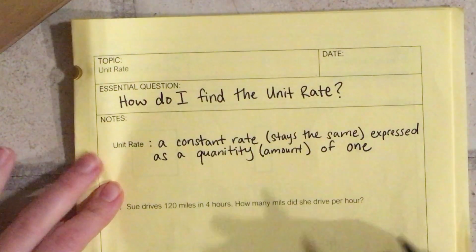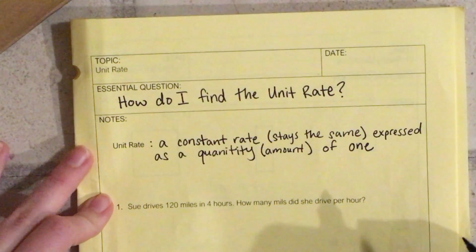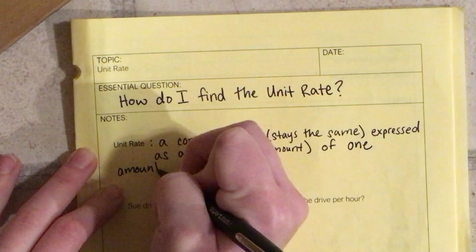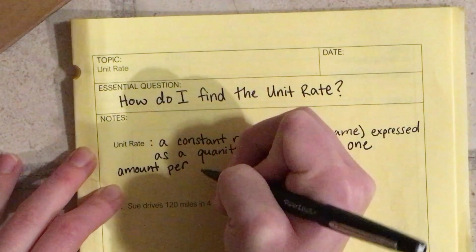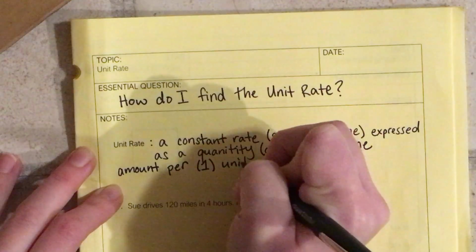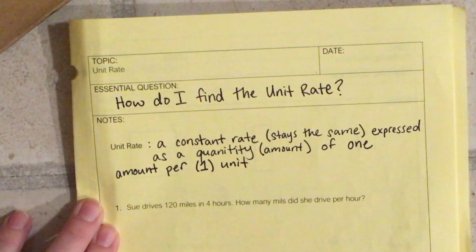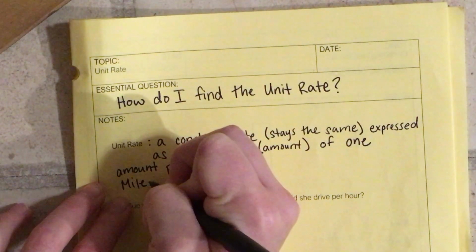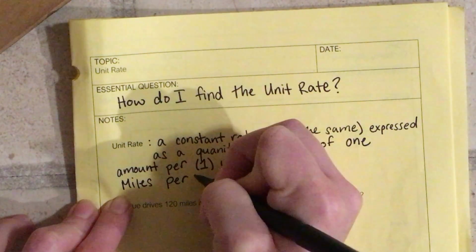So one way that we can write this is it is an amount. Let's see, where am I going to fit this in? I'm going to write it here. It is an amount per one unit. And that could be any kind of unit. That could be how many miles per singular hour.